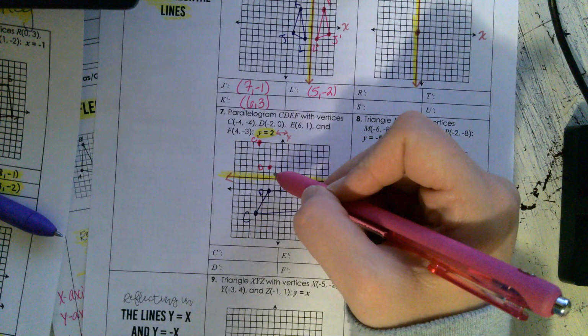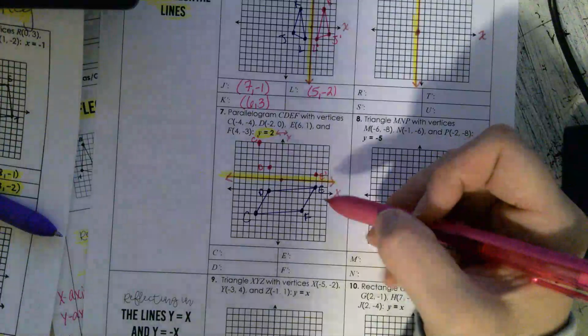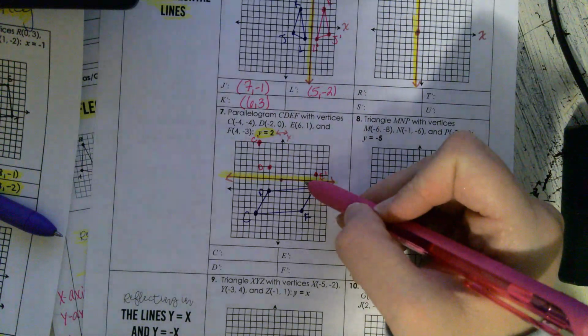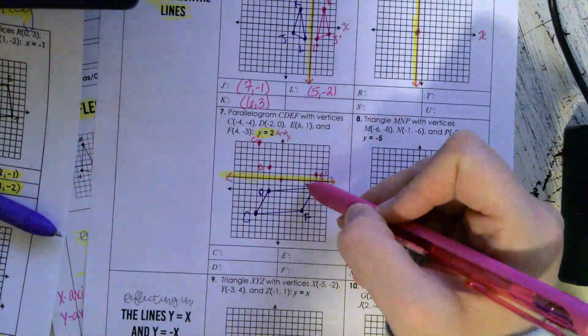I hesitated for a second. Sometimes that happens to us. Math kind of intimidates us a little bit, makes us question ourselves.